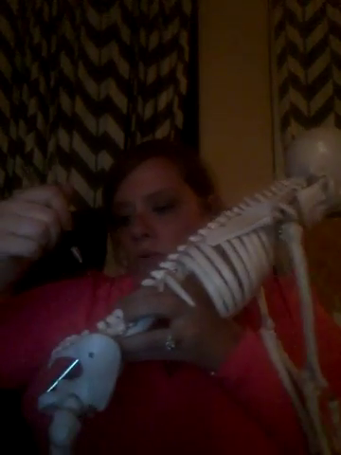Also part of the axial skeleton is your atlas, the top of your spine here, and then your axis, your cervical vertebrae here, your coccyx down here, the lumbar vertebrae, the sacrum, and then your thoracic vertebrae here.